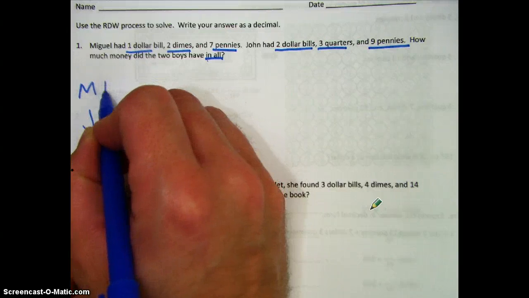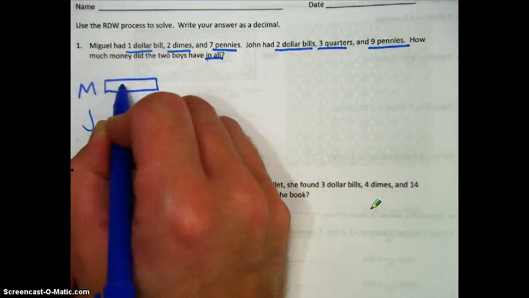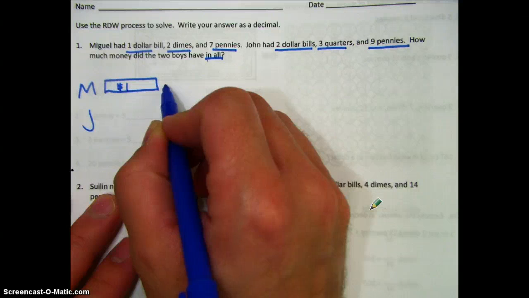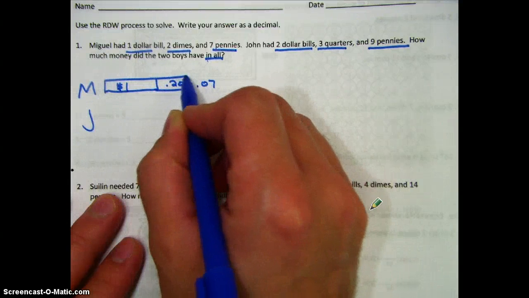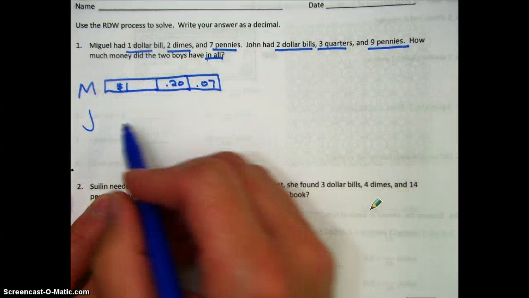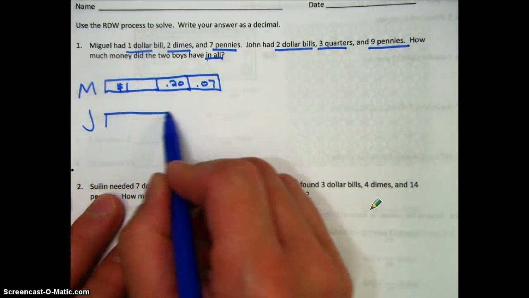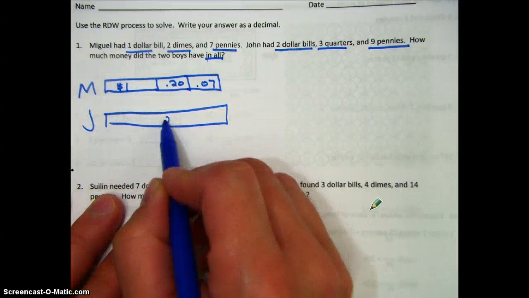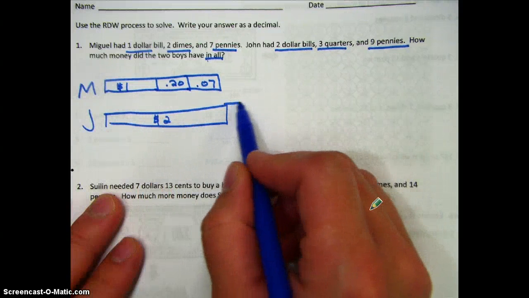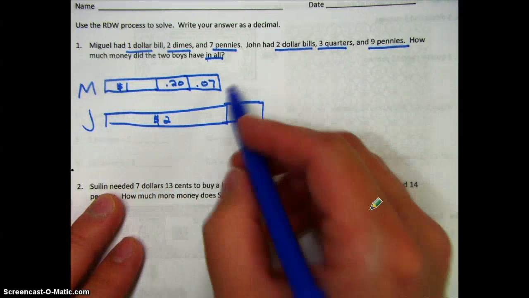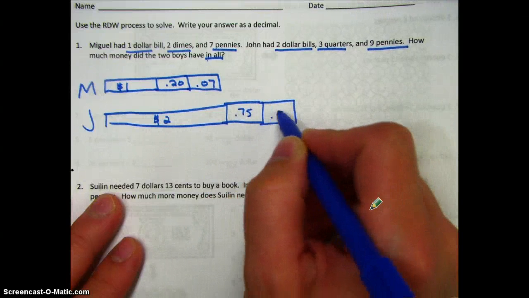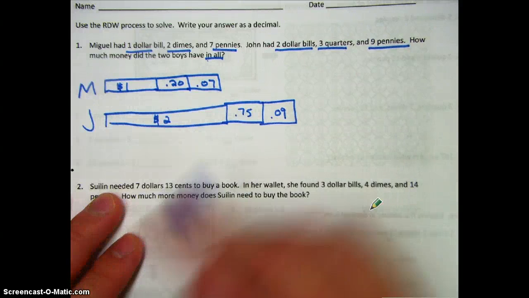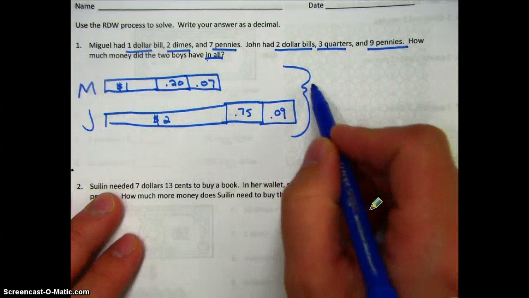Okay, we do our tape diagrams. So we know Miguel has $1. He has 2 dimes and then 7 pennies. Next we have John, who has $2. We have 3 quarters, which is 75 cents, and then 9 pennies. Okay, and we want to know in all.